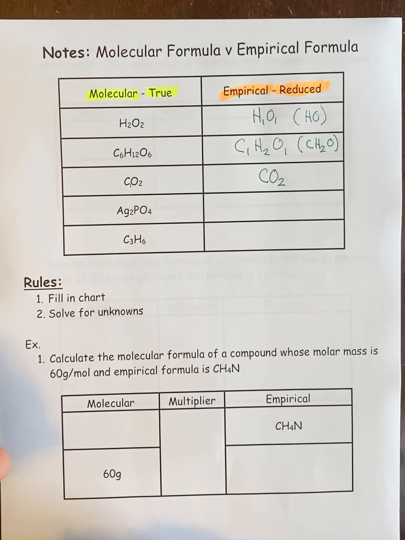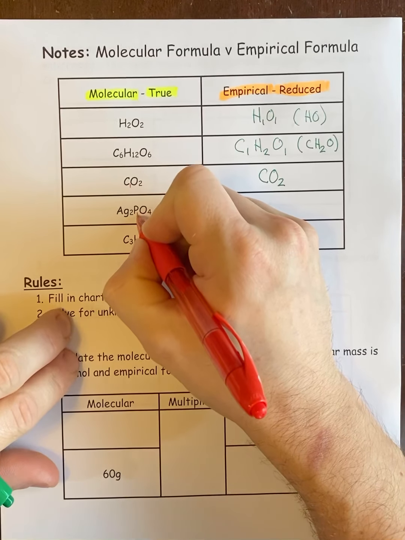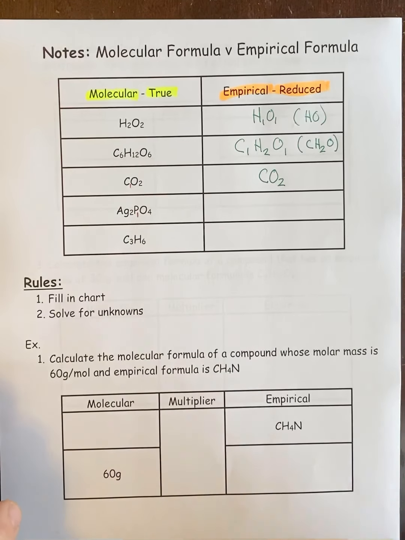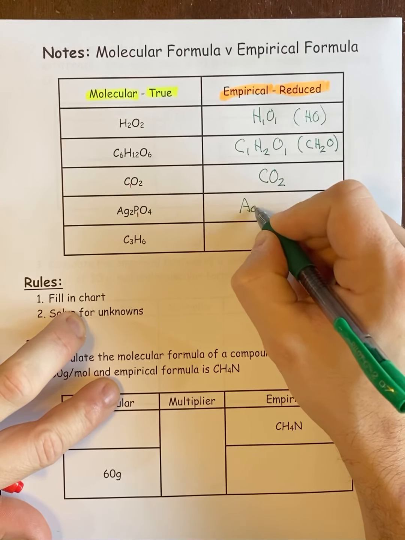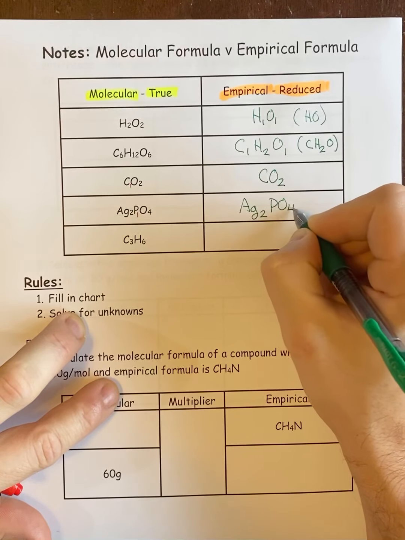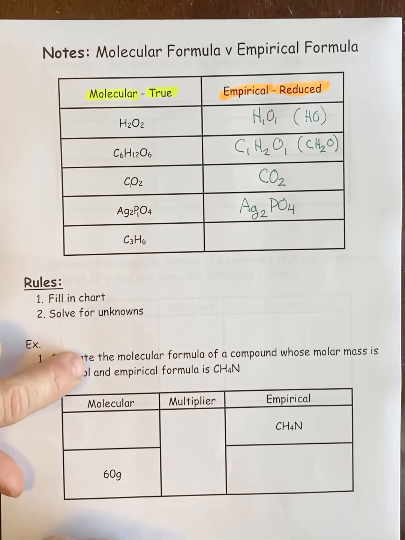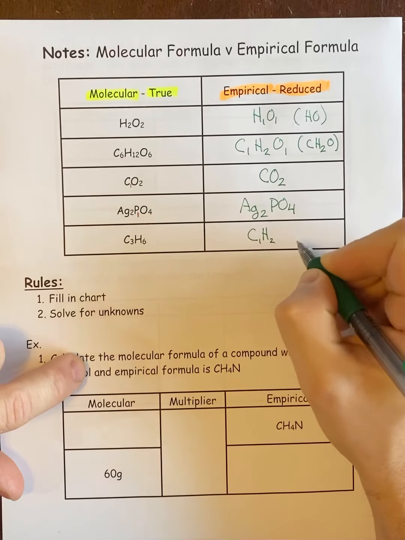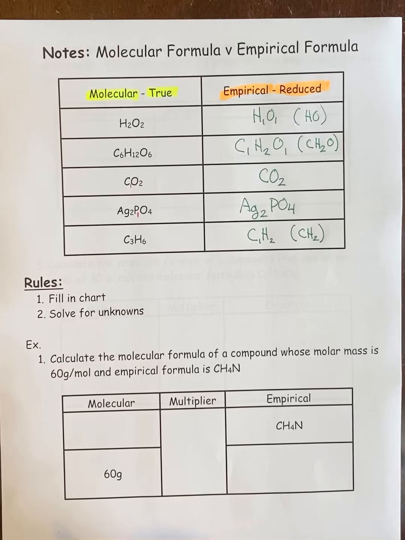This next one, very common mistake. A lot of students will see this and they'll say, oh, divide it all by 2, and then totally forget that there's an unwritten 1 in front of the P. People see the 2 and the 4 and they go straight to, okay, 2 is the greatest factor, divide it by 2. But in this case, again, the empirical is the reduced because of that 1. And then the last one, C3H6, just divide them both by 3. It would be C1H2, or just CH2 is how it would be written in real life.